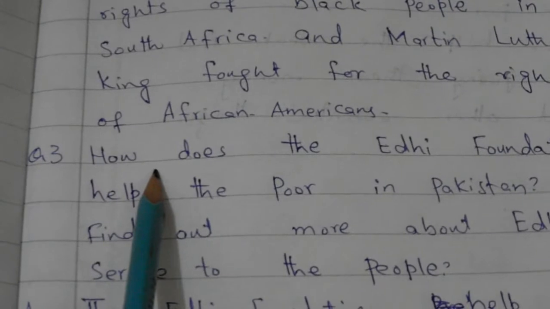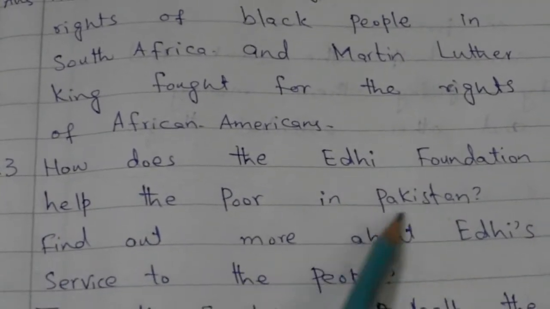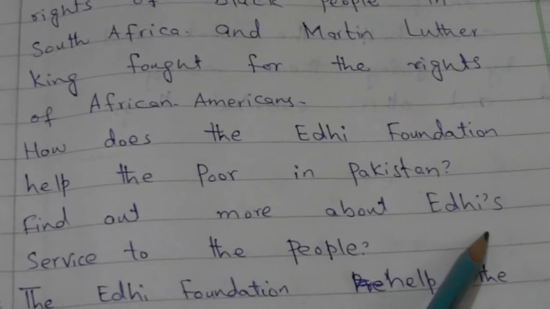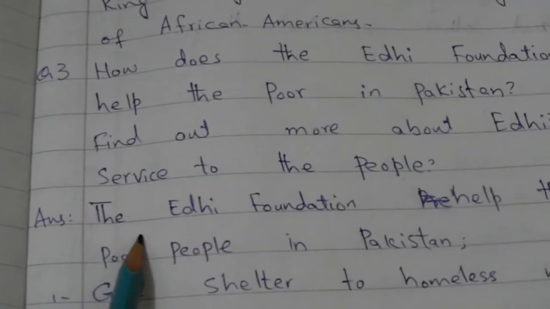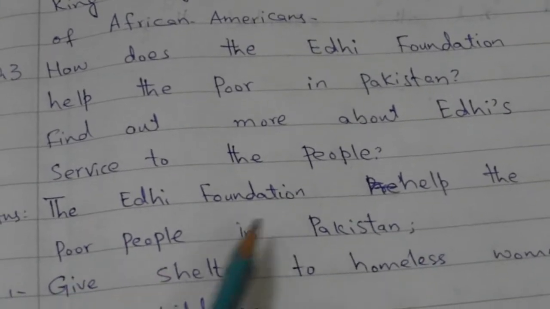Question number 3. How does the Adhi Foundation help the poor in Pakistan? And its answer is: find out more about Adhi's service to the people. The Adhi Foundation helps the poor people in Pakistan.